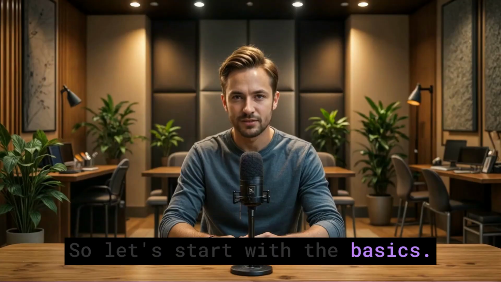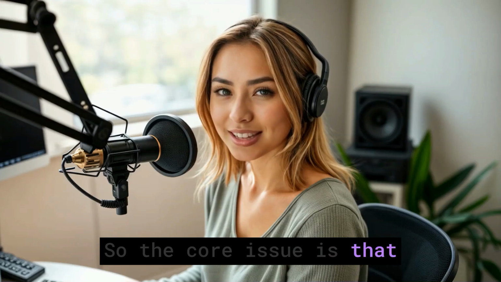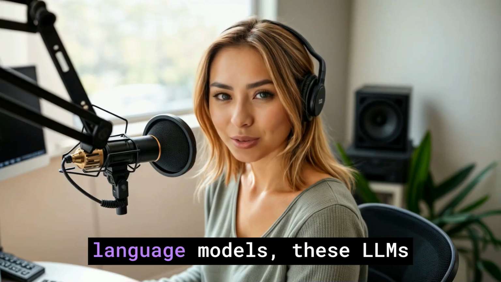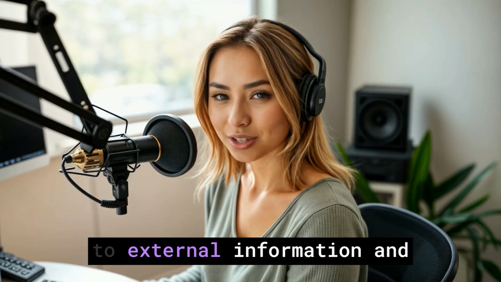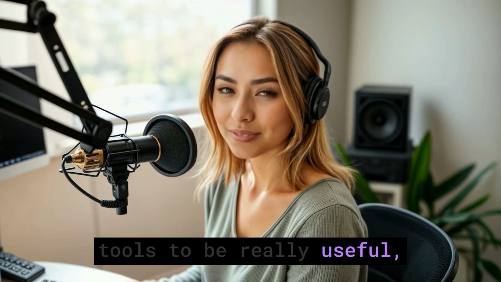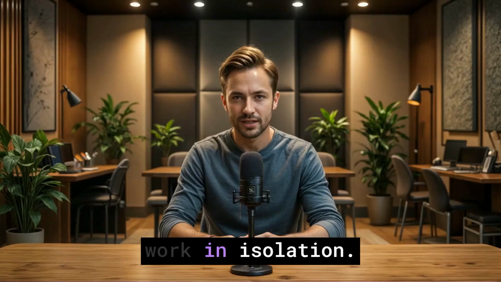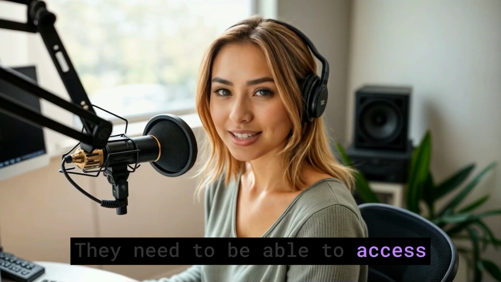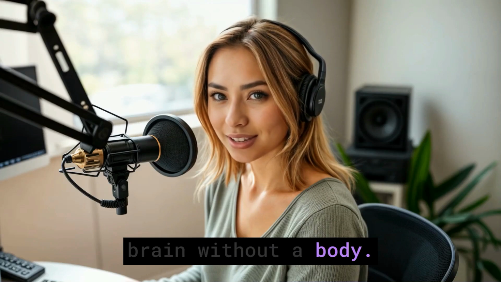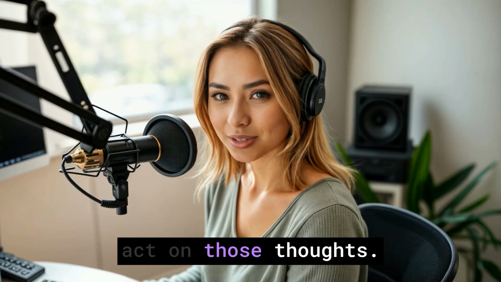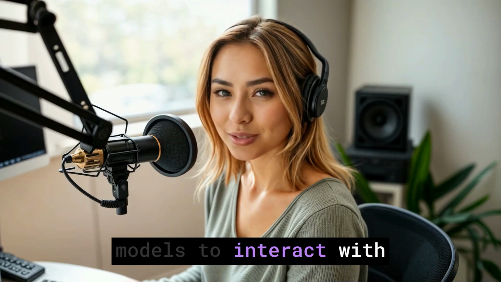So let's start with the basics. Why MCP? What problem is it trying to solve? So the core issue is that even the most advanced large language models, these LLMs we always hear about, they often need to connect to external information and tools to be really useful. For building things like AI agents or those complex workflows. So they can't just work in isolation. Exactly. They need to be able to access data, interact with systems. Think of it like a brain without a body. It can think, but it can't act on those thoughts. So MCP provides the standardized way for AI models to interact with the world around them.